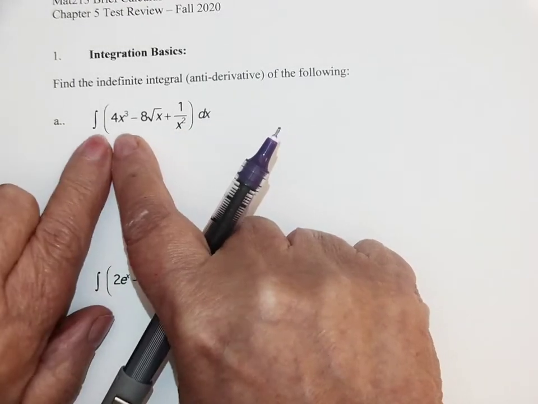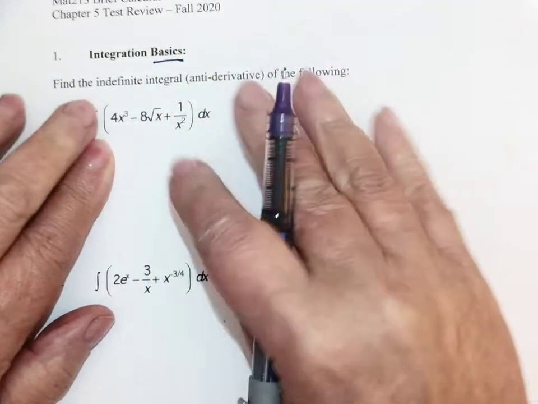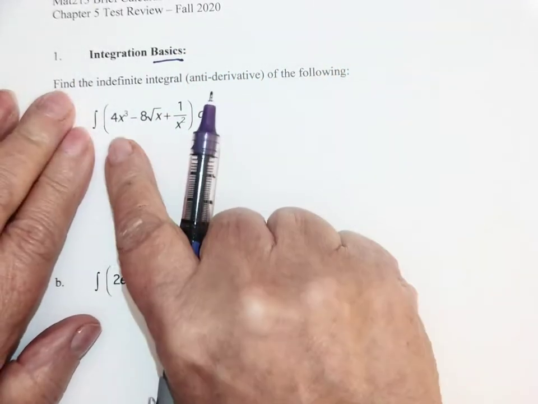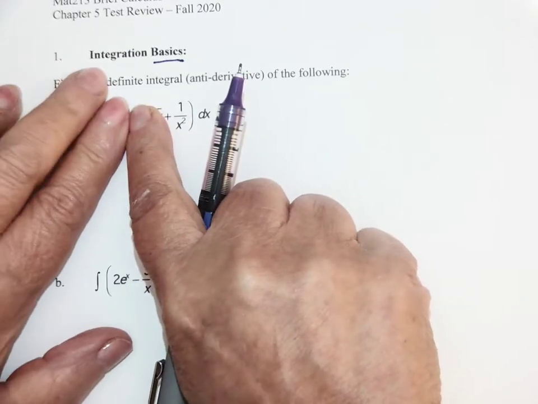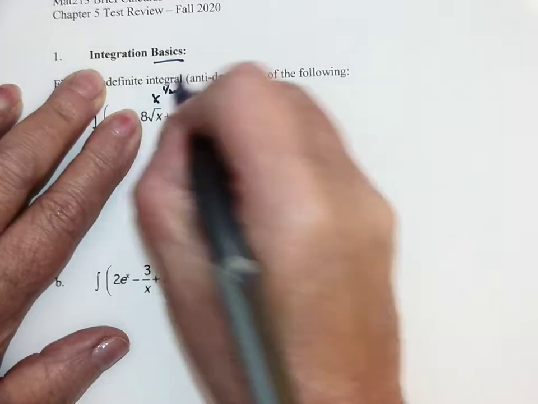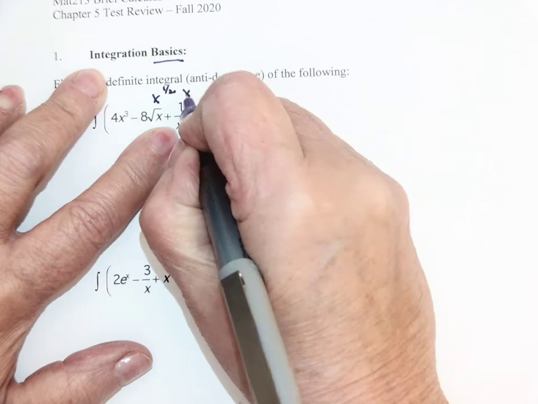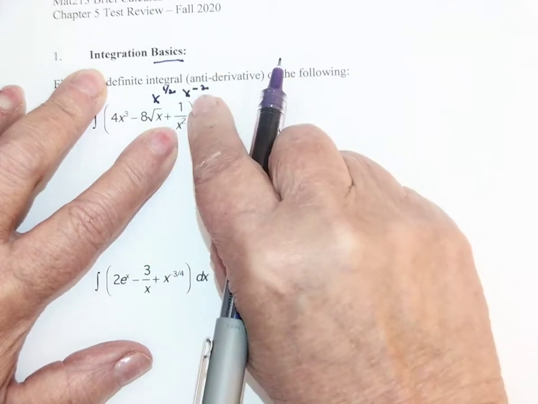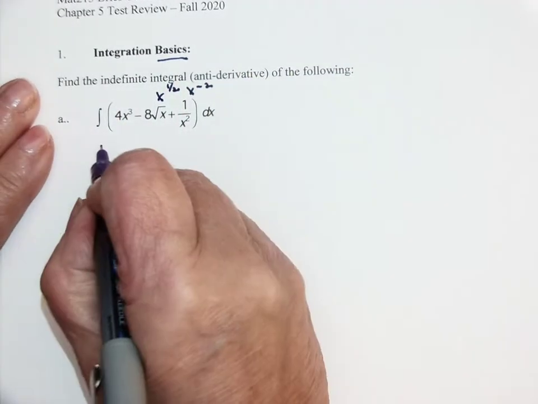So I need to know what the type is. Of course, I've already said on the review that it's a basic, but on the test it may not be that way. And so as I look at this, I say to myself, that's anti-power rule. This is going to be an x to the 1/2, so that's going to be anti-power rule. And this is going to be an x to the -2. So that's anti-power rule. So this is a basic, almost all anti-power rule.